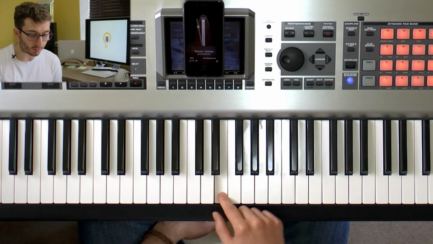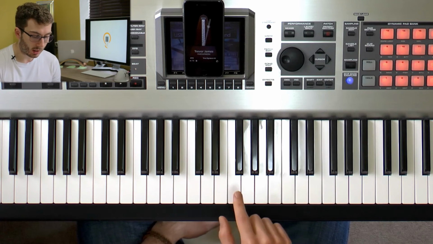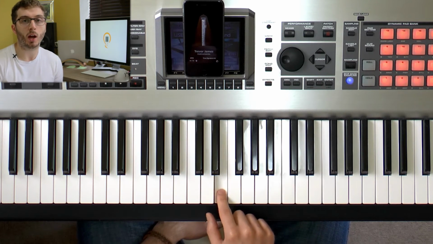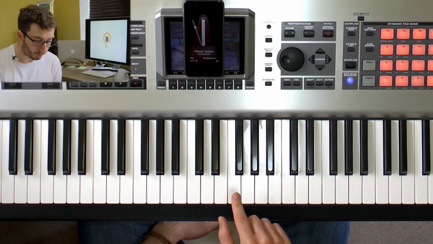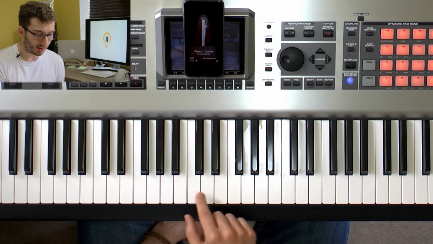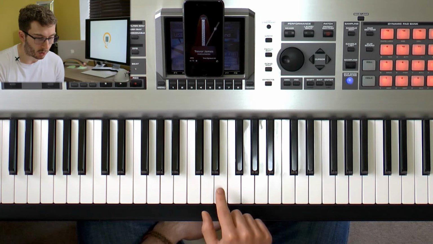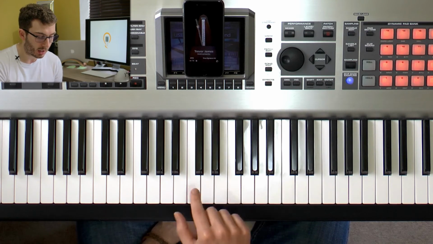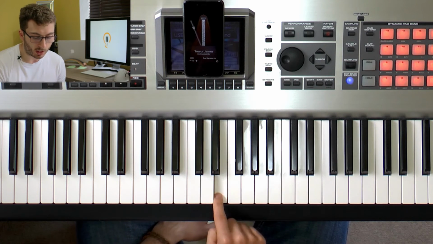I'll bring in another note. F, E, F, E, C, F. And I want you to keep it random, right? Keep going. And don't let yourself speed up or slow down. I want you to keep going on every single beat that you hear on that metronome, okay? C, F, E.